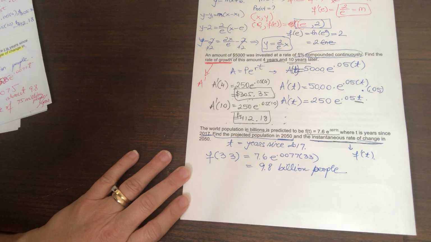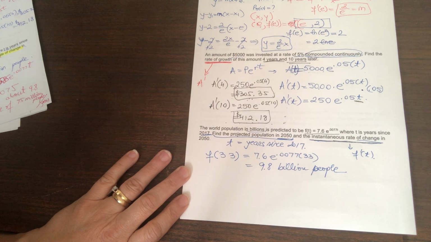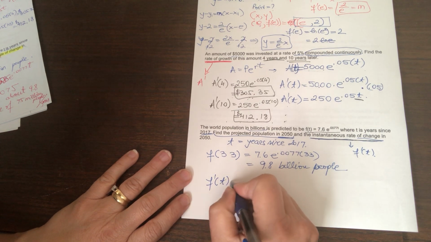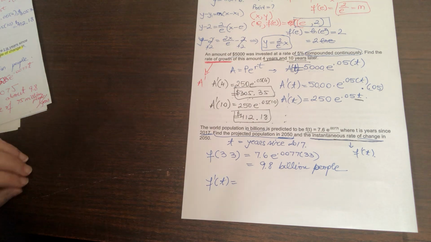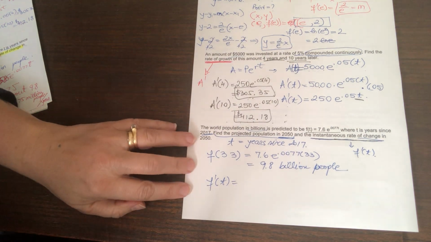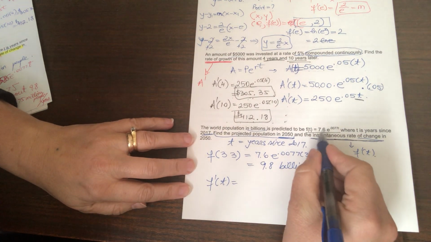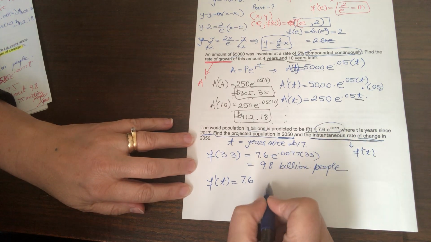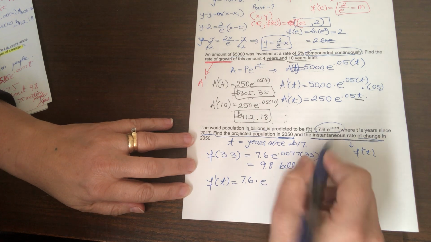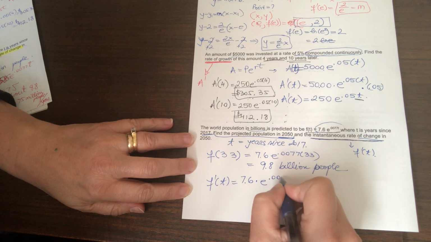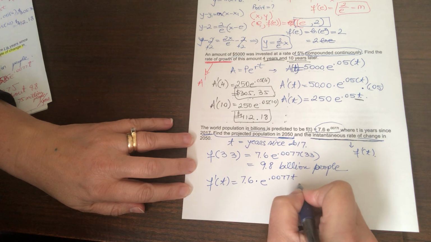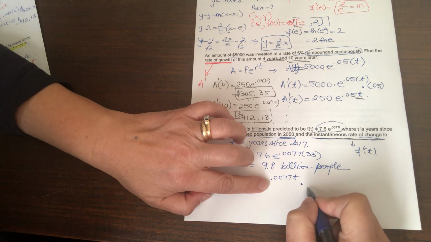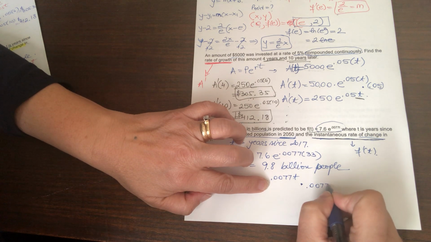All right. Now it says, find the instantaneous rate of change by 2050. Well, to find any instantaneous rate of change or rate of change means to find the derivative. Okay, so same as in the problem above, there's a coefficient of 7.6, which I'm going to keep, times the derivative of the e part, which is itself, times the derivative of the exponent, and that's just 0.0077, right?